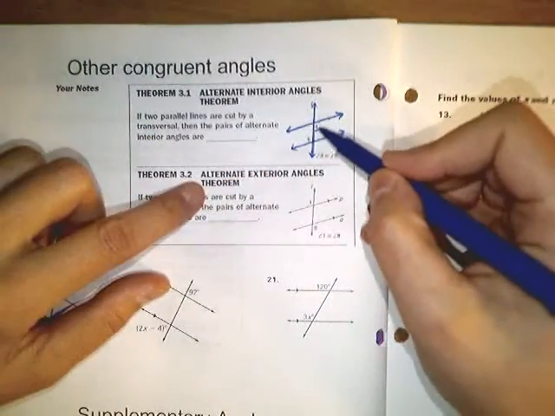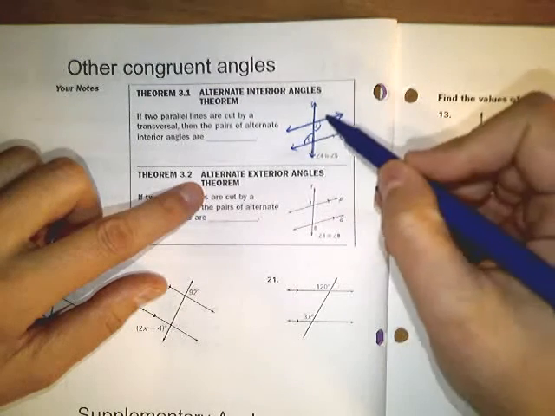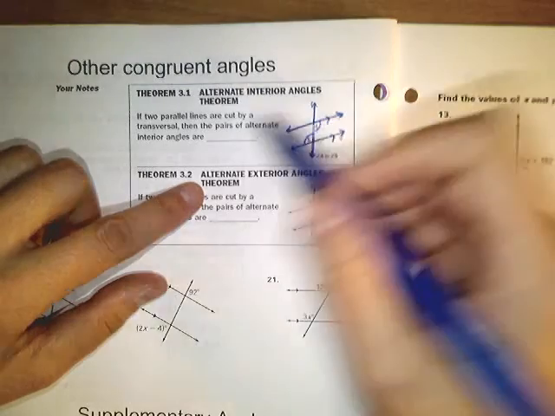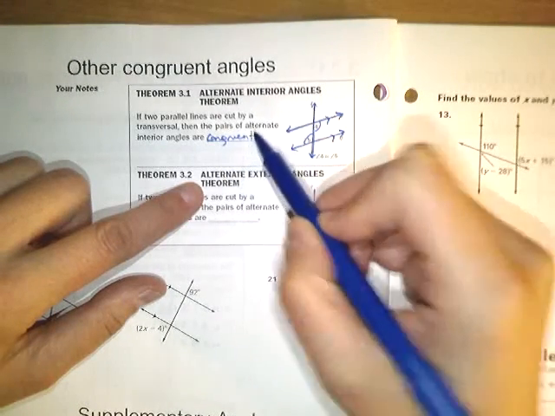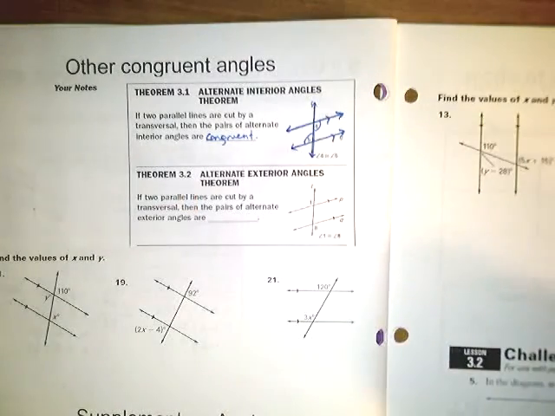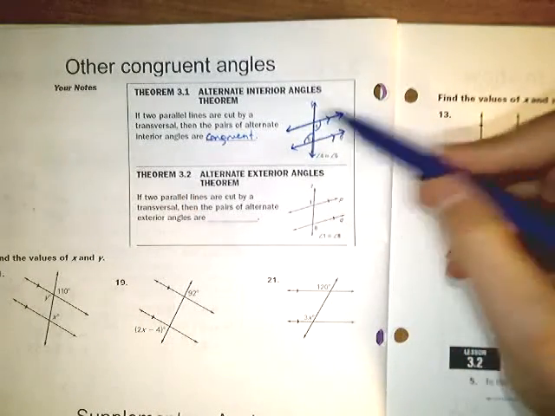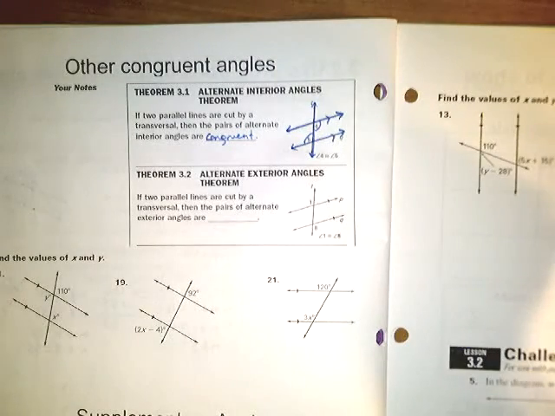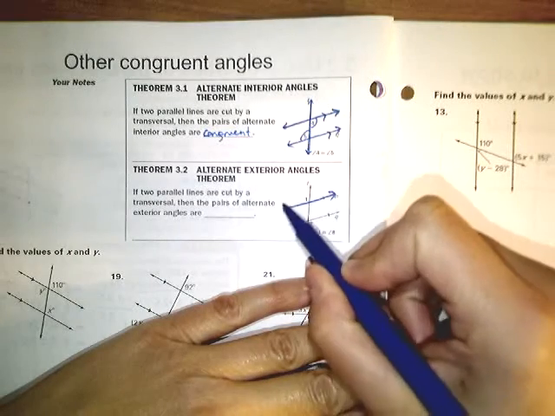So this one and this one, when a transversal crosses through two parallel lines, would have to be congruent. The angles in the alternate interior positions would be congruent as long as the two lines that the transversal crosses are parallel to one another. Exterior. Here are the boundaries of your roadway.